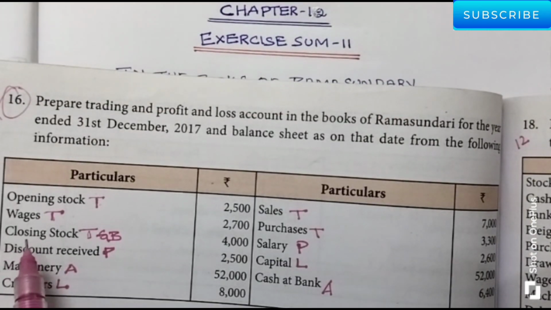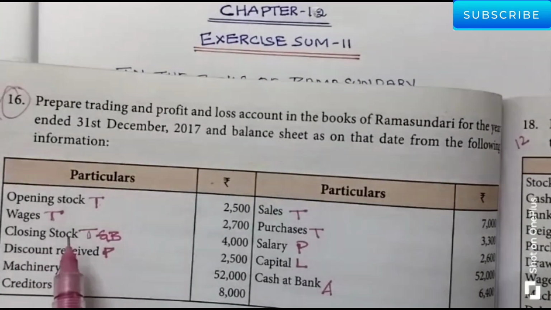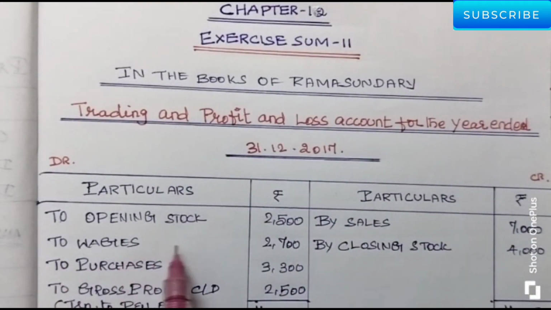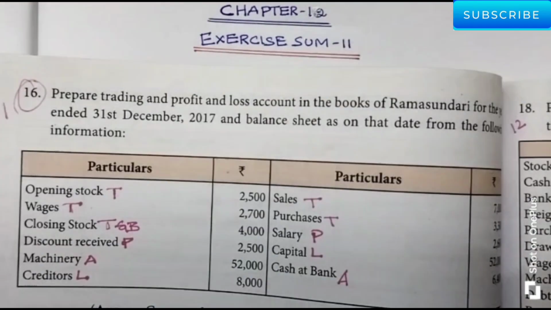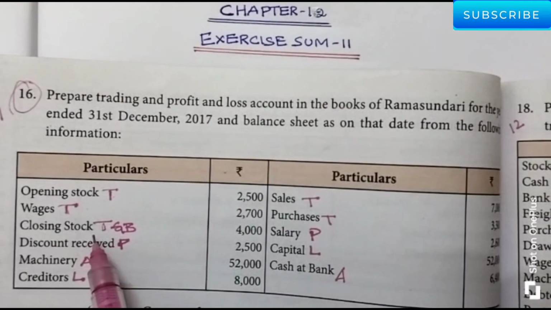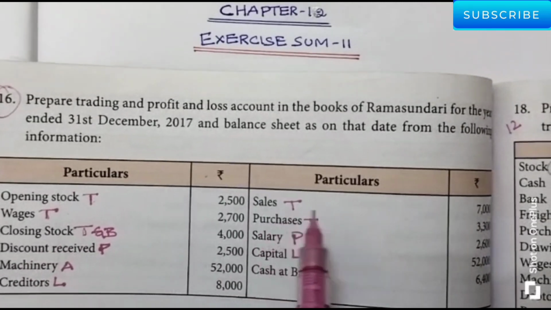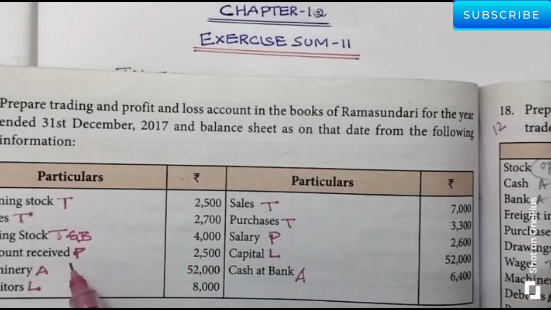Then wages. Wages is a direct expense. So we have to enter wages on the debit side of the trading account. On the debit side of the trading account, we have to enter "To wages 2700". Then closing stock. Listen, after you enter the sales on the credit side, you have to enter the closing stock.